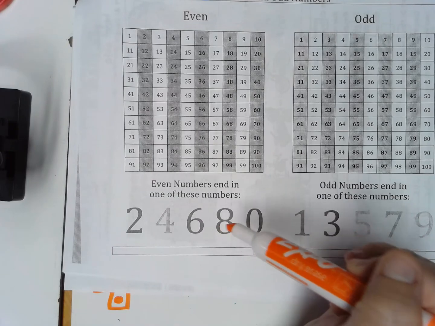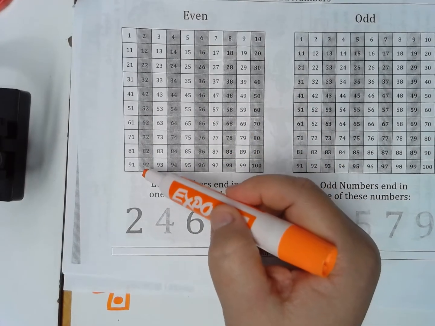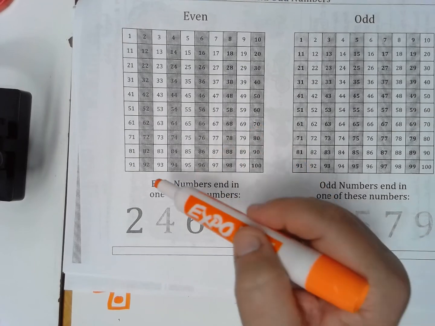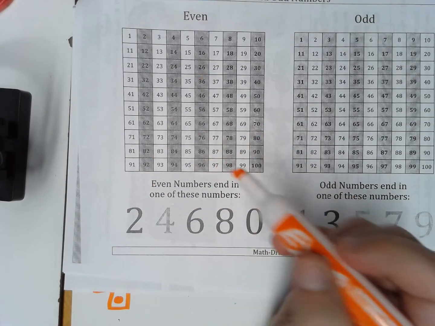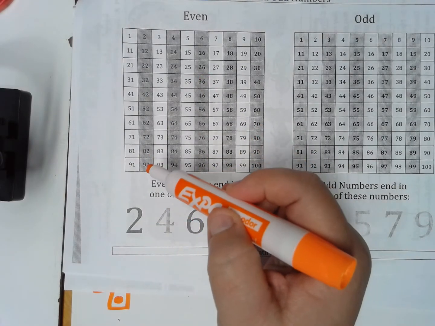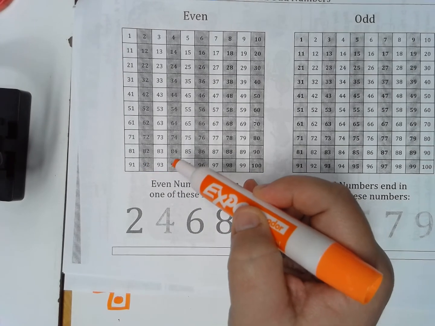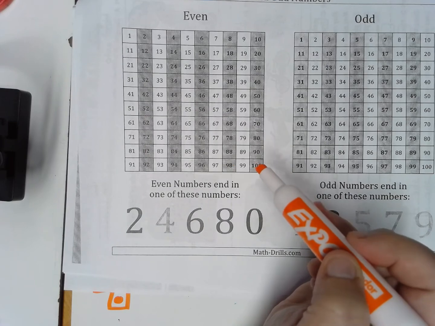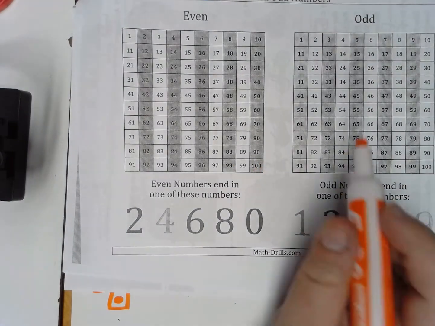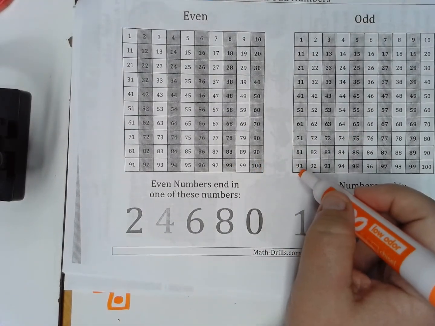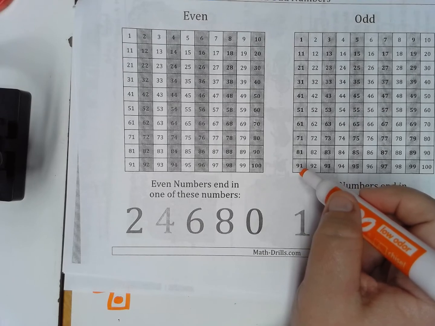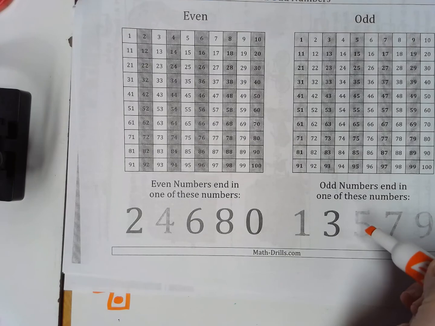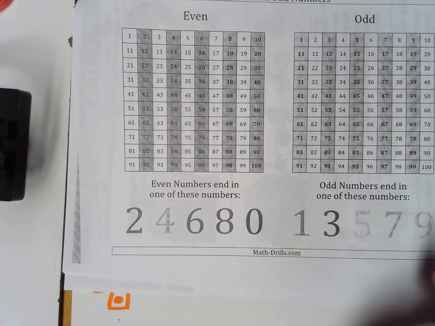Whether it's 92 or 70, we're looking at the last number. The 2 makes it even. The 4 makes it even. The 6 makes it even. The 8, the 0 at the end makes it even. The numbers that are odd are the numbers that will not make equal groups when you make 2 groups: 1, 3, 5, 7, 9.